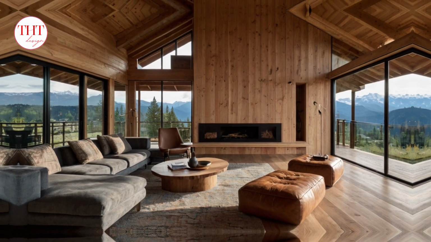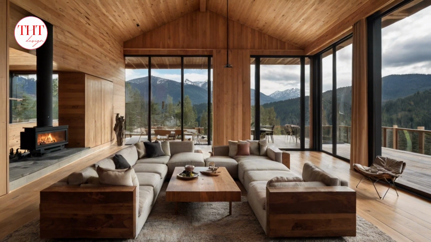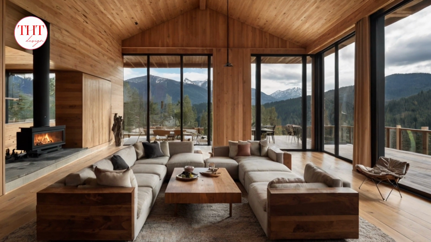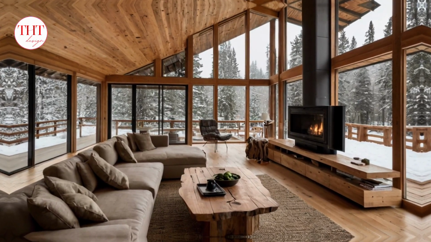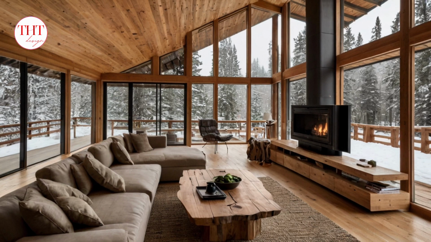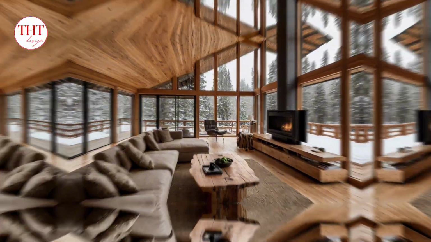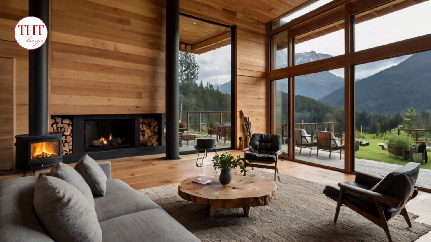Spacious living. The open floor plan fosters a sense of openness and allows natural light to flow freely throughout the room. This creates a spacious and inviting environment perfect for relaxing, entertaining, or simply enjoying the company of loved ones. Modern comfort. Modern furniture blends clean lines with functionality. Stylish yet comfortable sofas and armchairs create a space perfect for curling up with a good book or enjoying a cup of coffee while taking in the views.